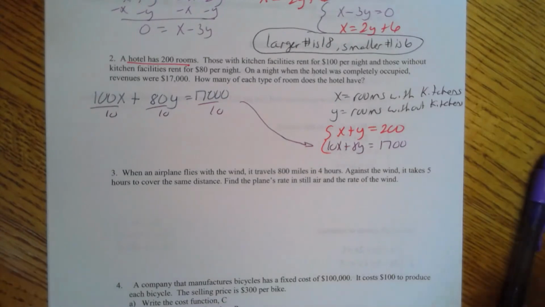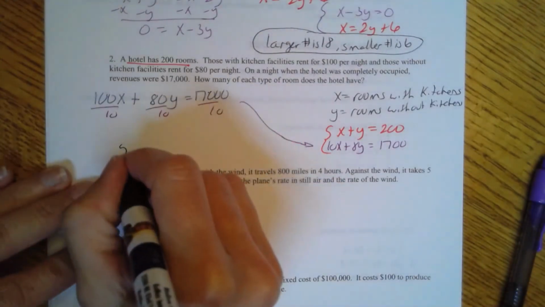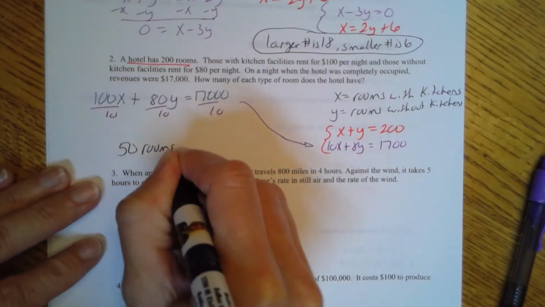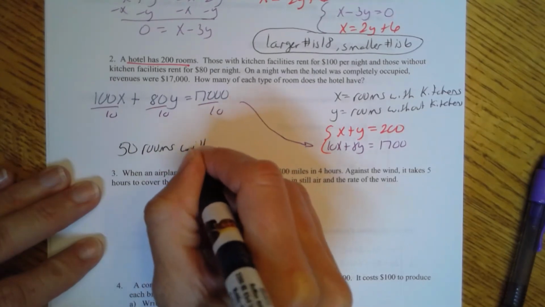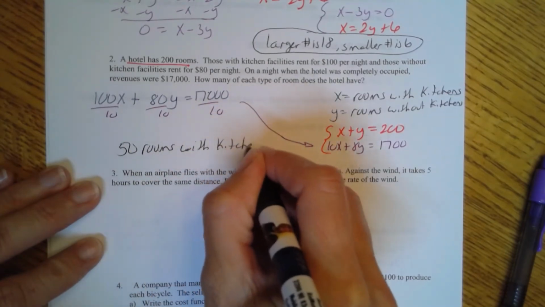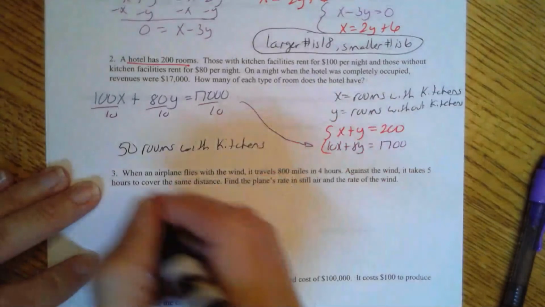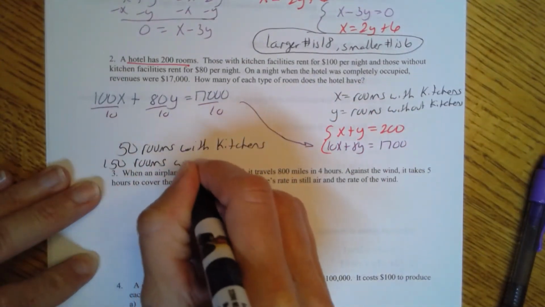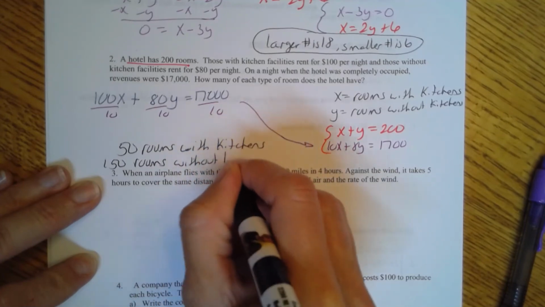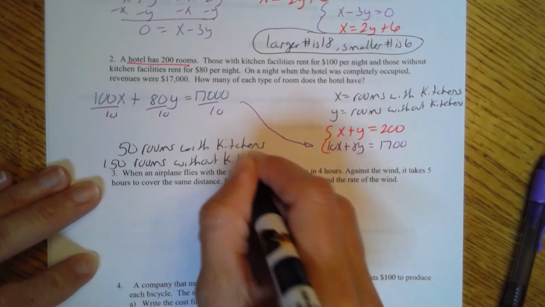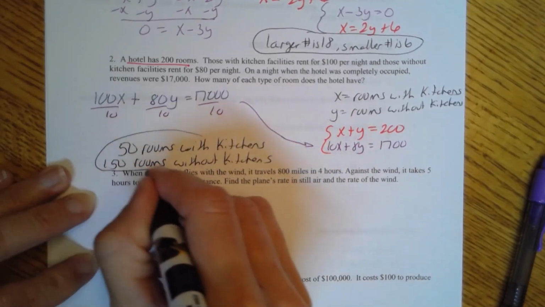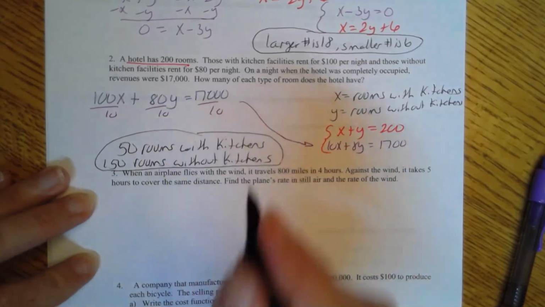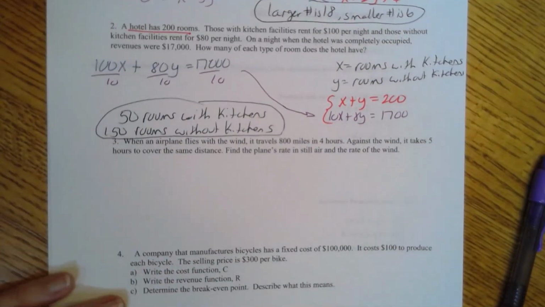So when you solve this one, you should get 50 rooms with kitchens and 150 rooms without kitchens. So what I'll be looking for is that you label your variables, you have 2 correct equations, you show your work, and then you box in your answer.